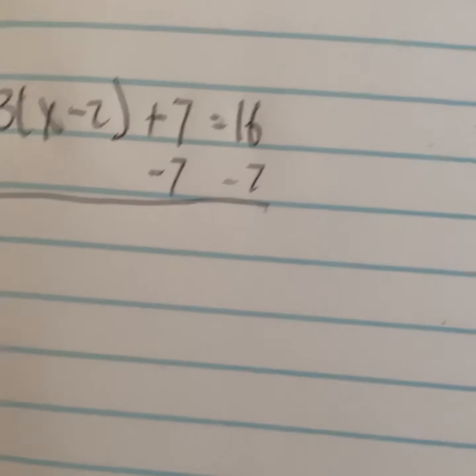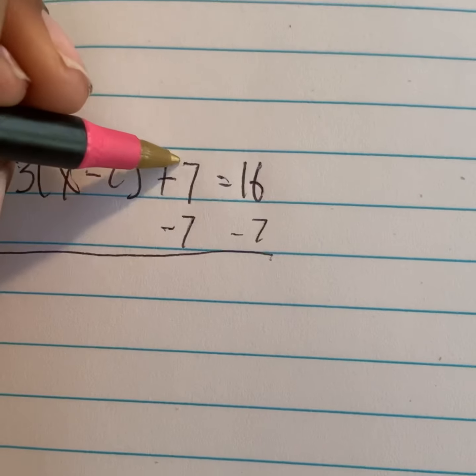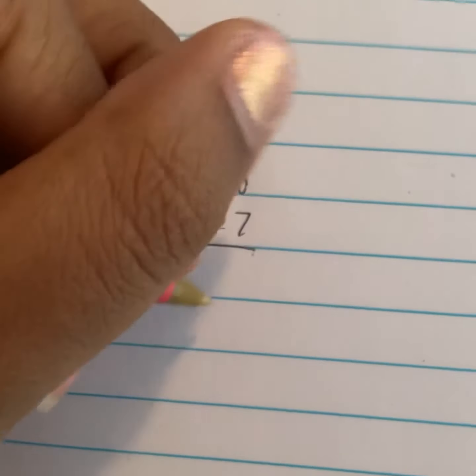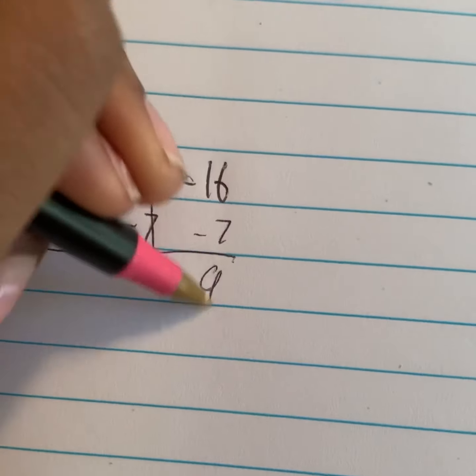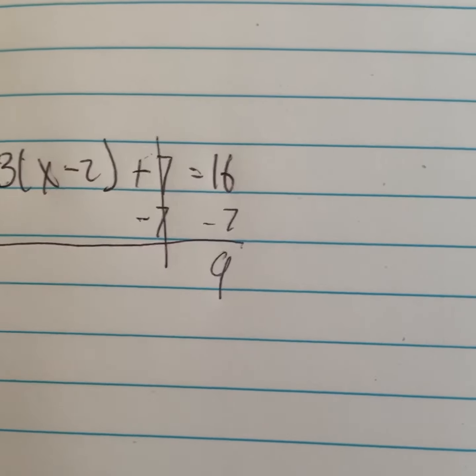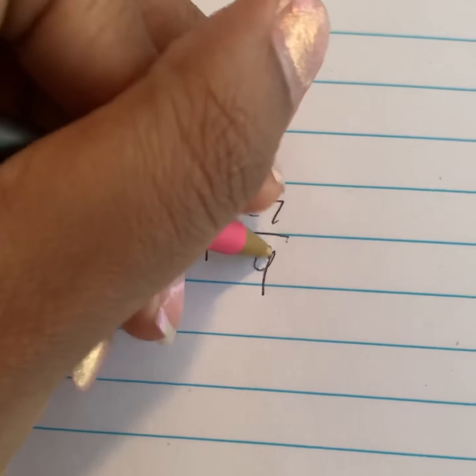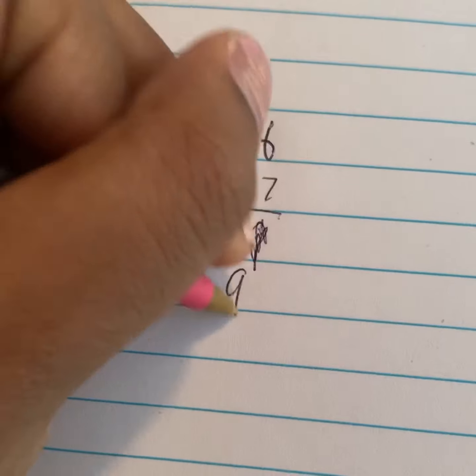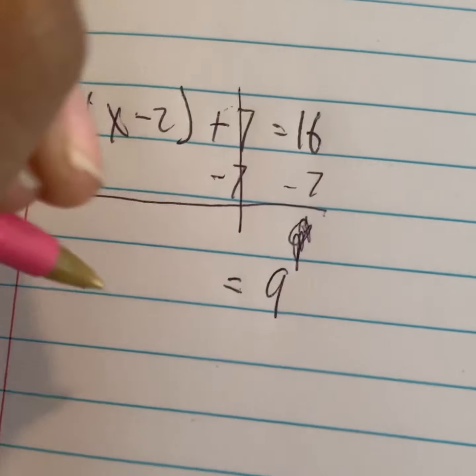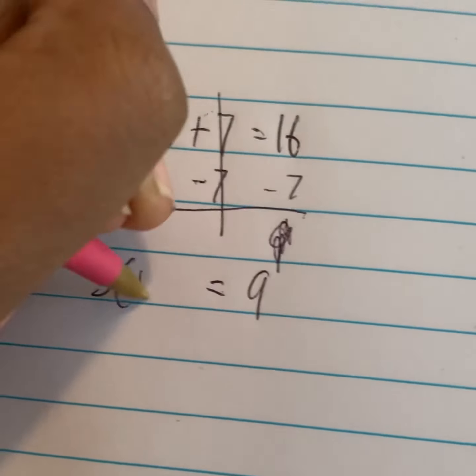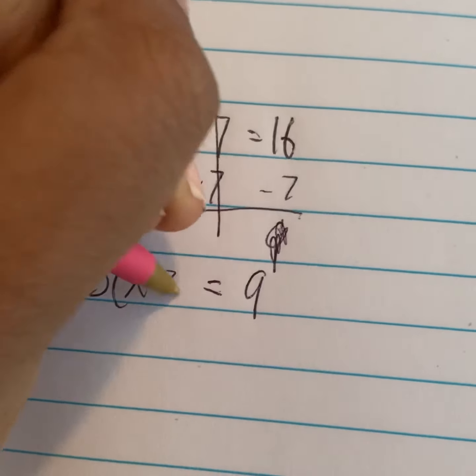Next, we want to cancel out the 7. 16 minus 7 would give us 9. And then, let's write this down here. So, 3x minus 2 would give us 9.